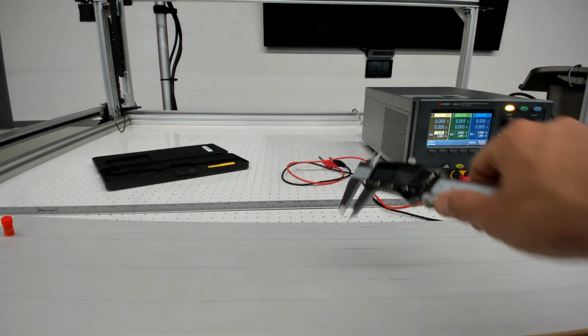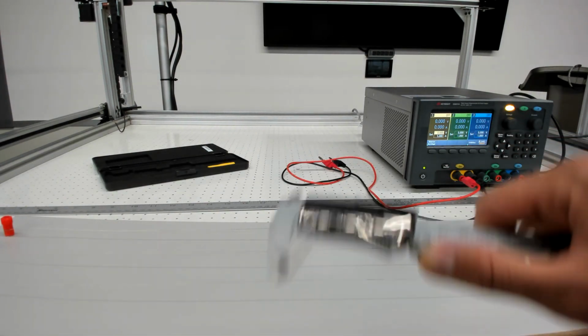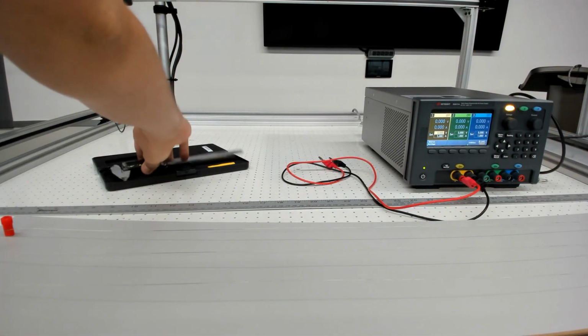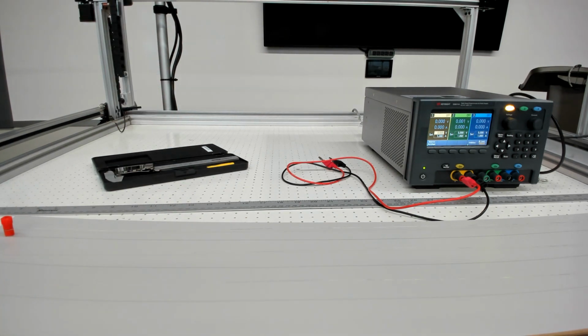So we can use that to find the diameter of these wires later on. So that's all the basic equipment we have now. We can now go ahead and take a look at actually collecting some of our data for this lab.